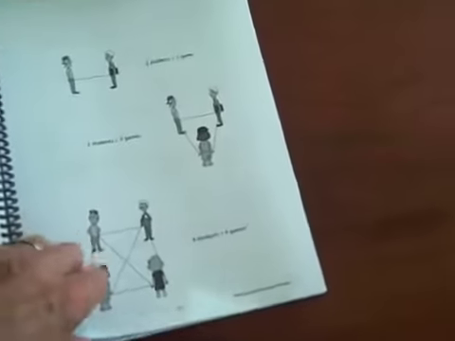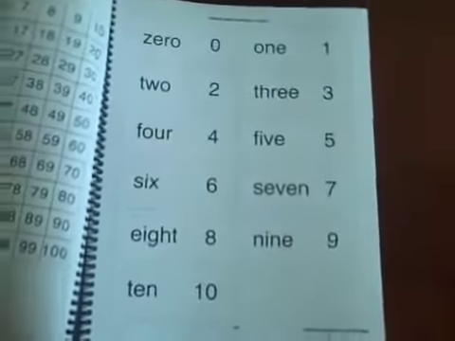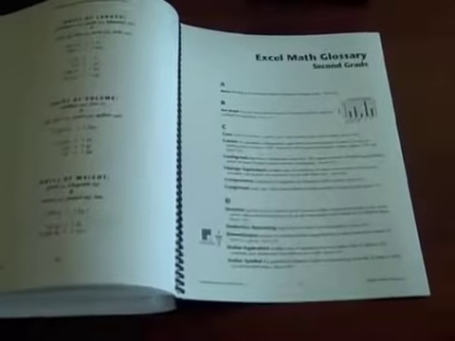At the back of the Teacher Edition are additional activities that cover certain concepts that can't easily be done on the lesson sheet. Following the activity section are some manipulatives that you can reproduce as you need them. All the grades conclude with a glossary. These are the major components of Excel Math.